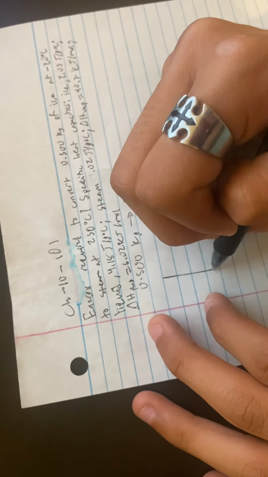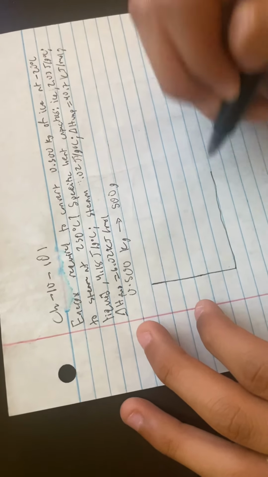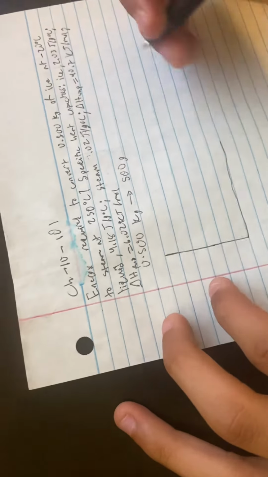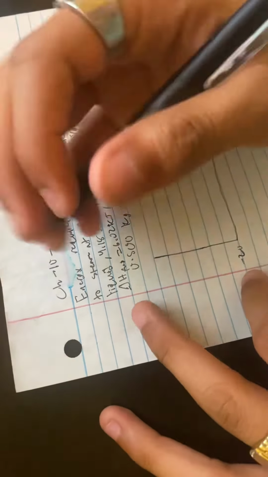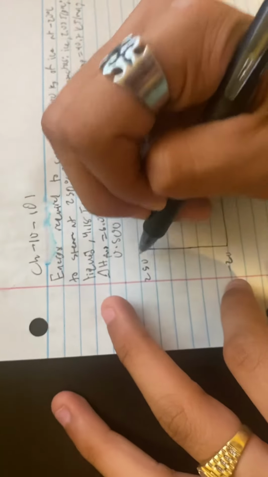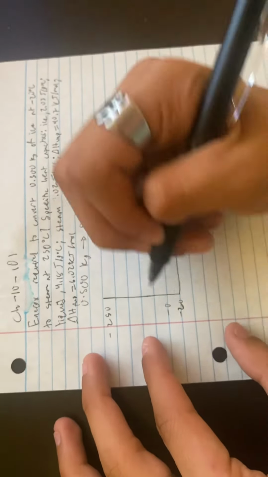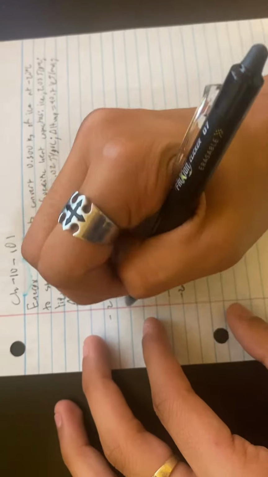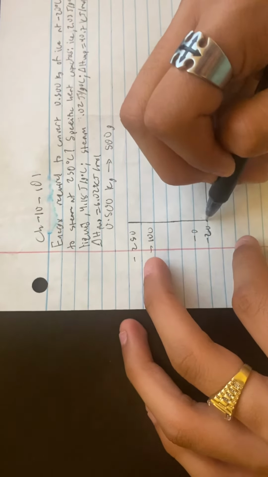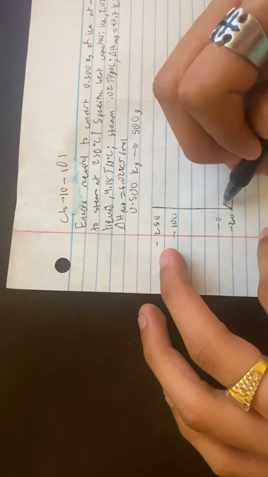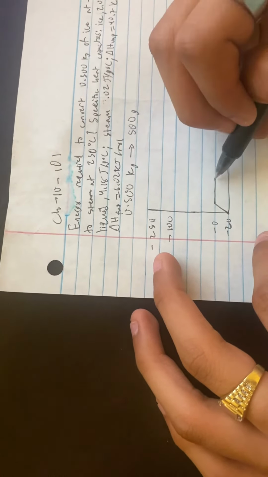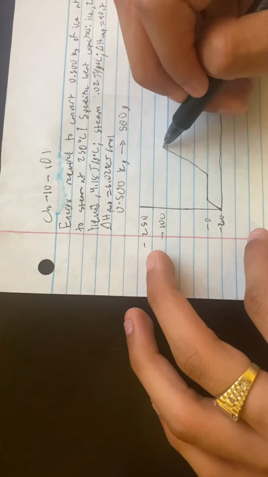We need to draw the table to show each of these. So we have a temperature at -20 and the max temperature at 250. Next, we need to find the more common temperatures at each. We have 0 degrees Celsius, which is the freezing point, and 100 degrees Celsius, which is the boiling point. Now, we need to find from -20 degrees Celsius all the way to 250. To do that, we have to show the relation like this.